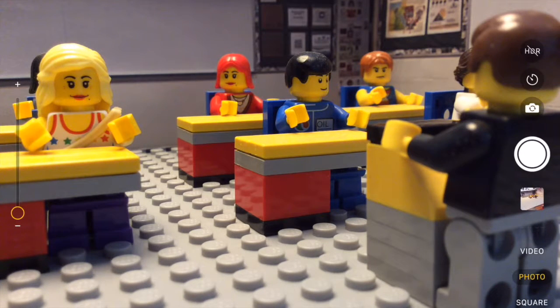Now, with the iPad placed in the holder, or the dolly if you will, that allows me to very slowly move my camera if I need to. It also allows me to not have to touch my camera, which is important when you're creating stop motion animations.